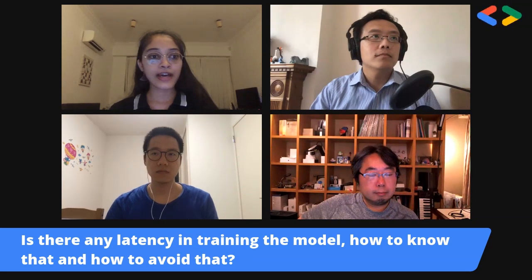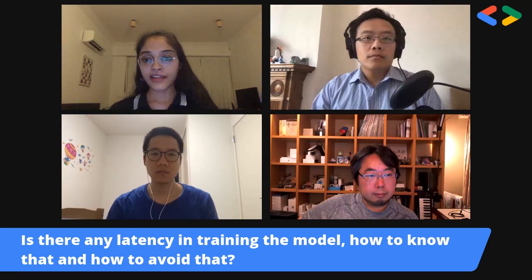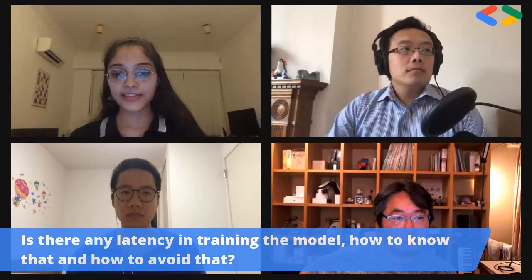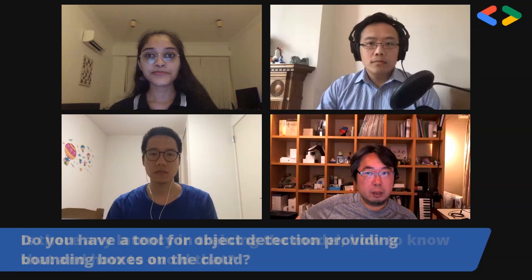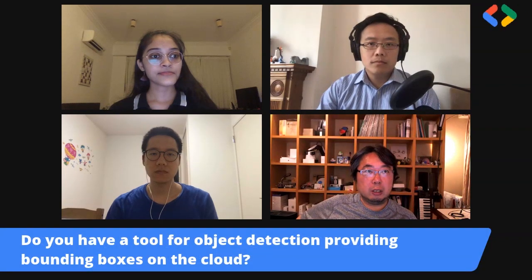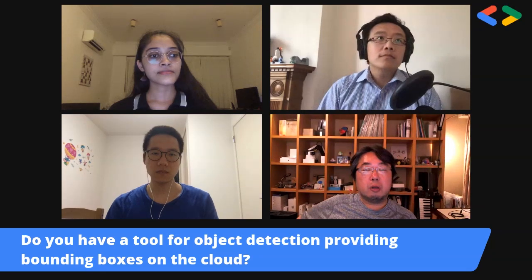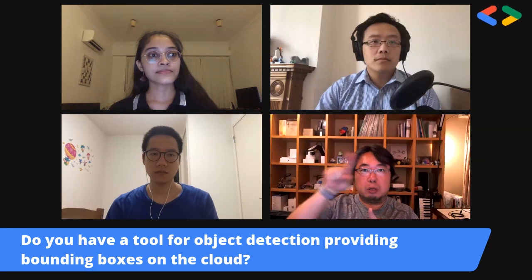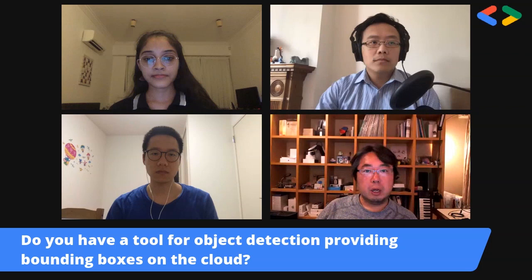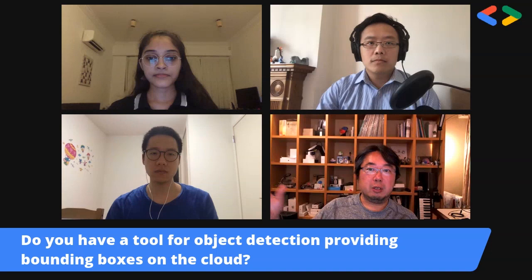The next question we have is from Amin. Do you have a tool for object detection providing bounding boxes on the cloud? Yes, we have. There are a couple of options for passing the annotation data for the object detection training data. There's a UI on the AutoML Vision, where you can use the UI for actually annotating the bounding box by yourself. And you can also choose to import the annotated data by using an external tool.